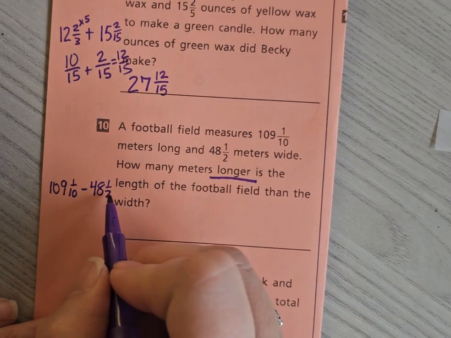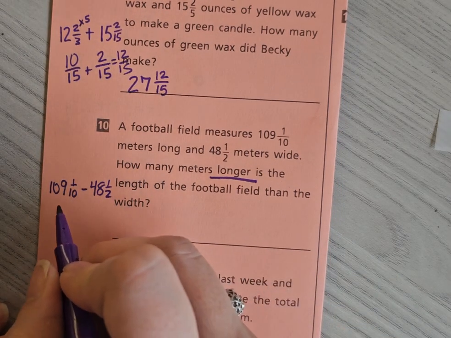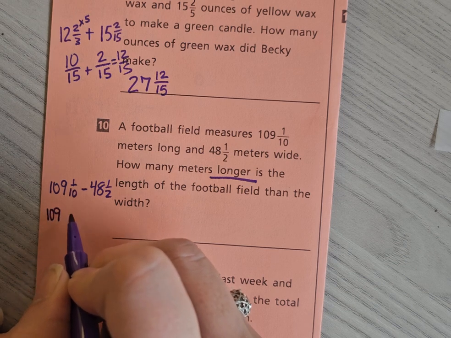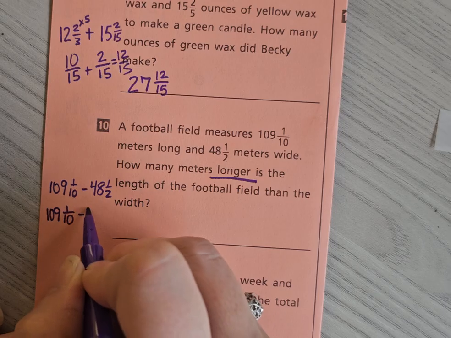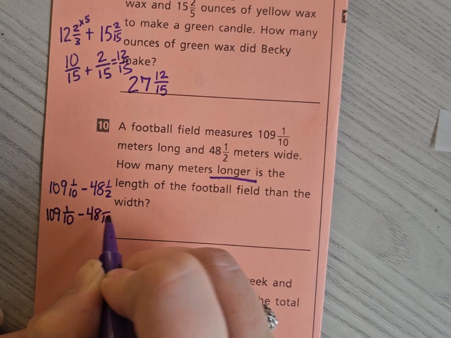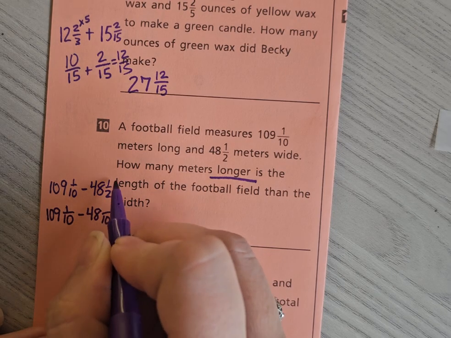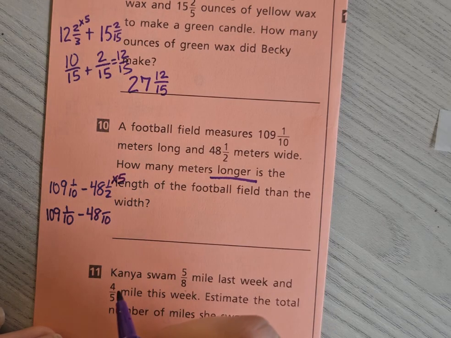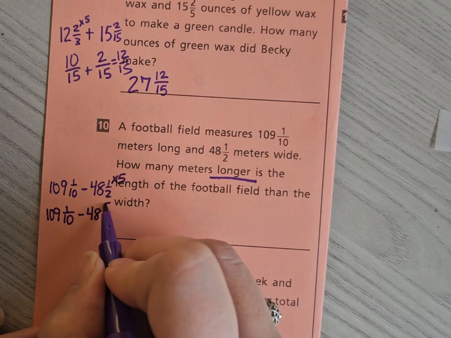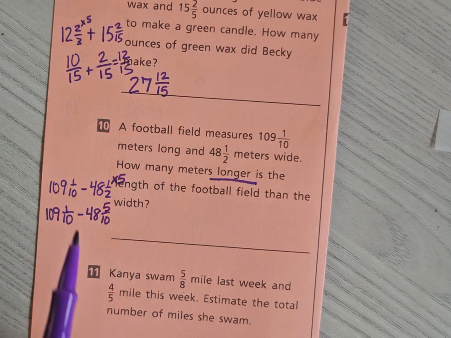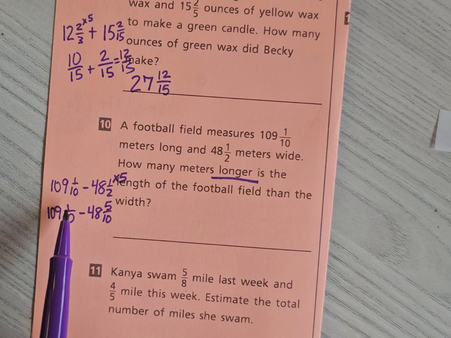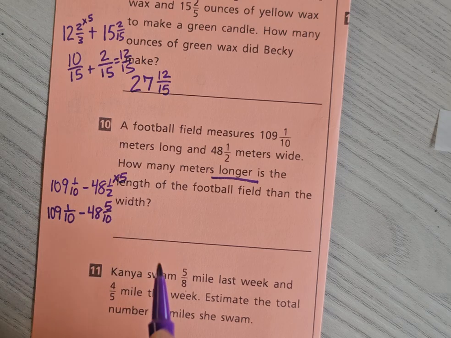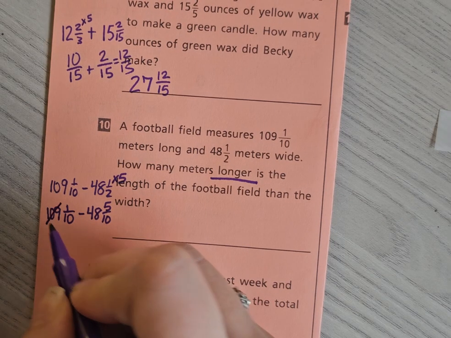So first thing we need to do is change the denominators to see if it's something we need to borrow. Okay, so we have 10 and 2. Okay. They have 10 in common, so I don't need to change the first one. Okay. And the relationship between 2 and 10 is 5. So 1 times 5 is 5. Okay, so this is what I thought. I figured it would be a borrow since we had to learn about it. Okay, can I take 1 and subtract 5? No. So we're going to borrow.